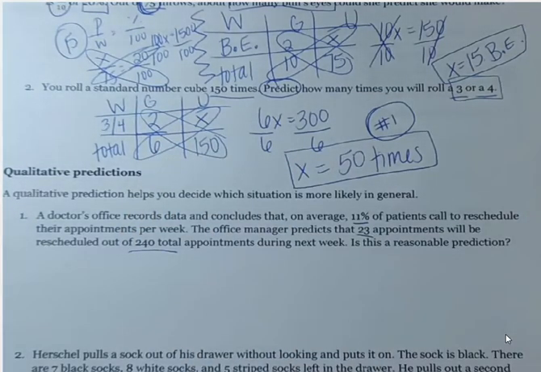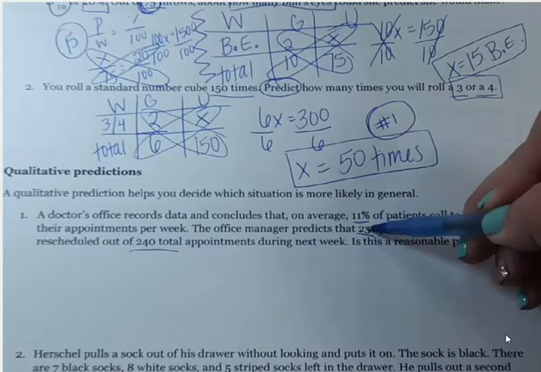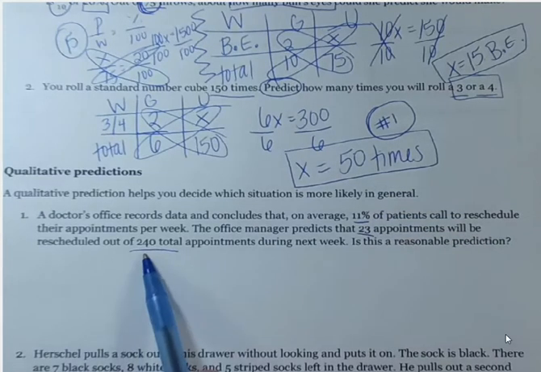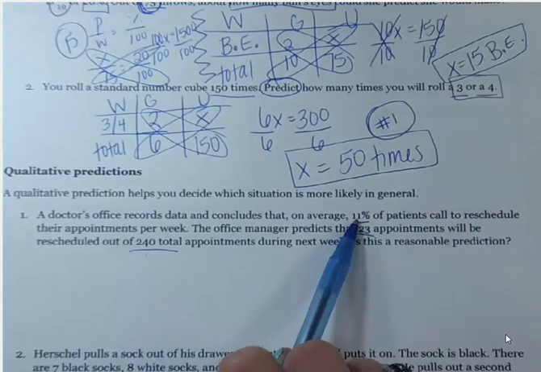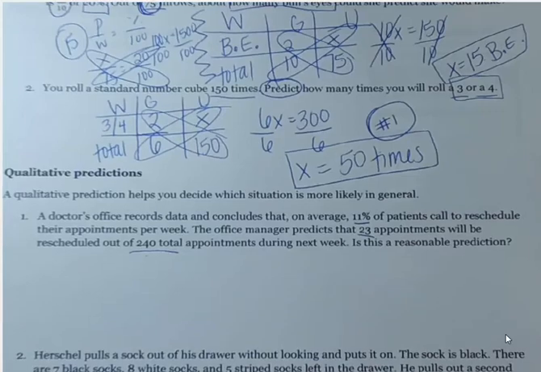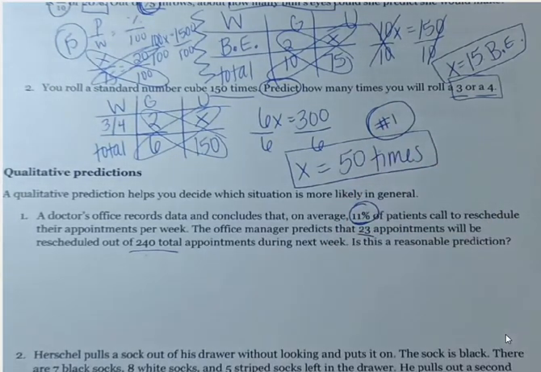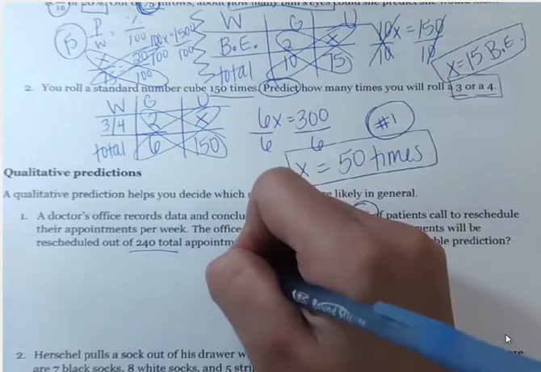Well, you have to understand what the question is saying. It's saying 11% is going to be 23. And if I have a total of 240, if I find 11% of 240, I should get the number 23. Basically, what you need to understand is you have a percentage. So, P over W, percent over 100.